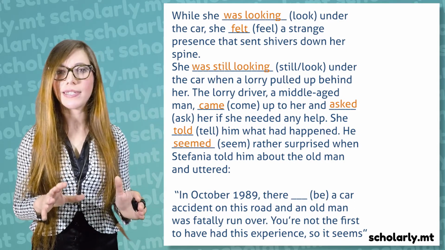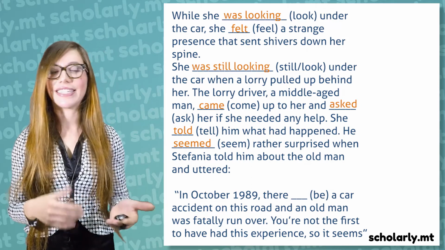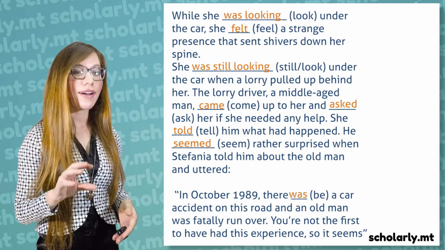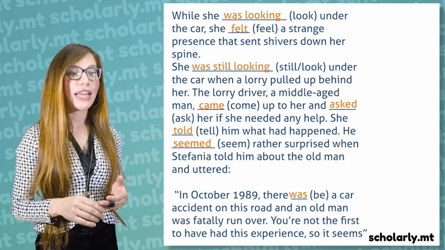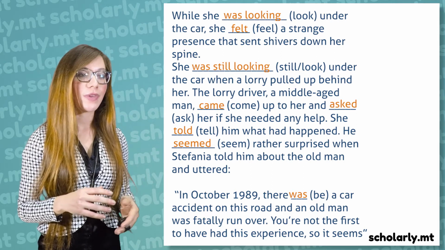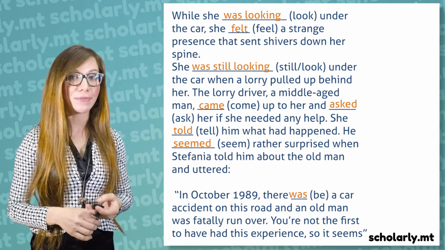He seemed rather surprised when Stefania told him about the old man and uttered, "In October 1989 there was a car accident on this road and an old man was fatally run over. You're not the first to have had this experience, so it seems."